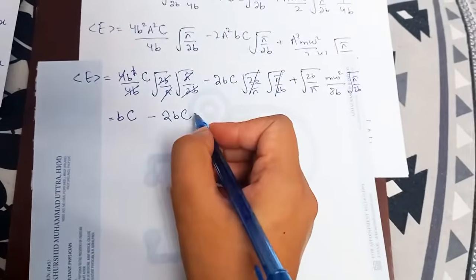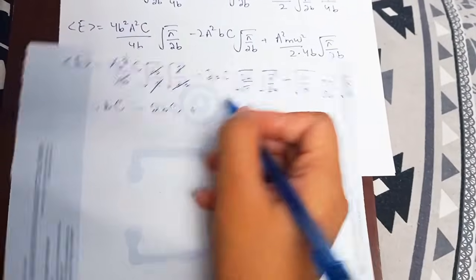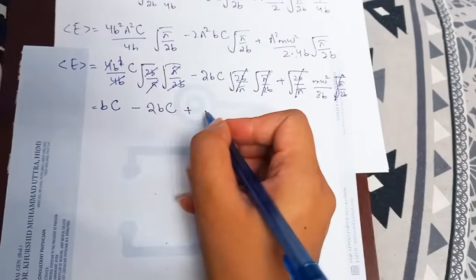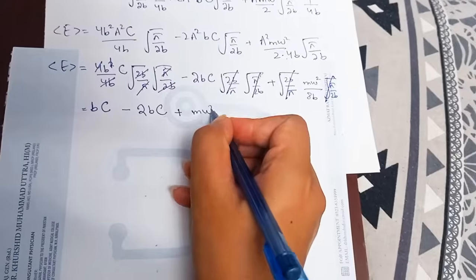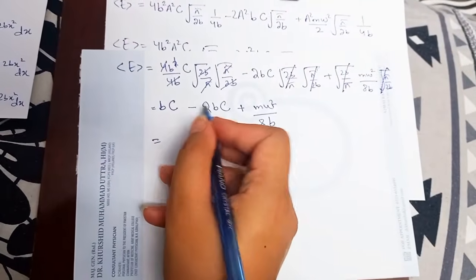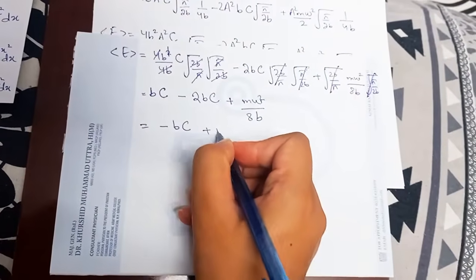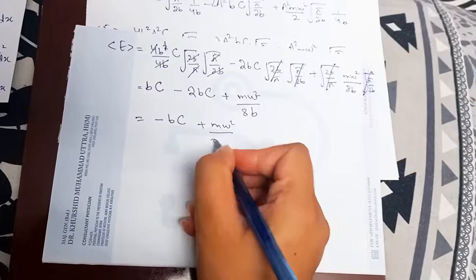these are cancelled out as well, plus then we have this and this cancel out, and we have m omega square over 8b, and it's bc and it's minus 2bc, so it will become minus bc plus m omega square by 8b.